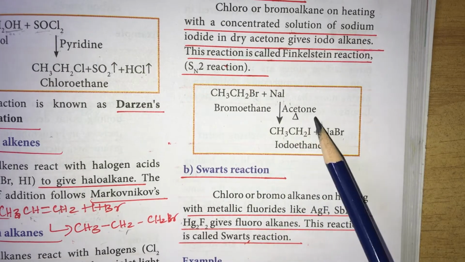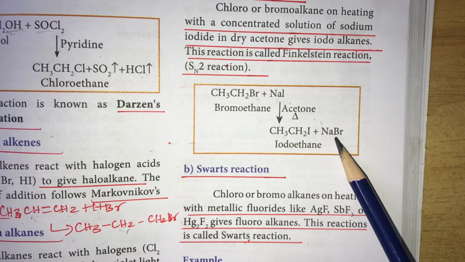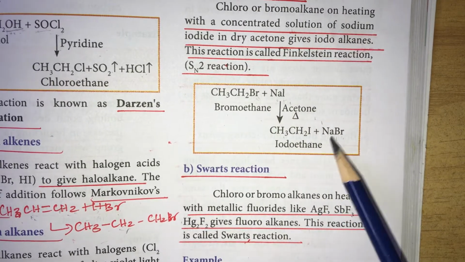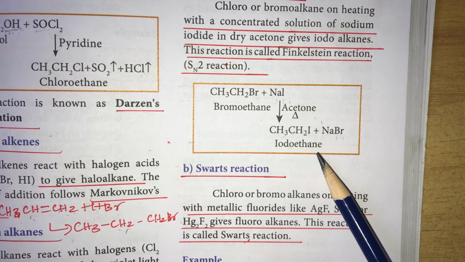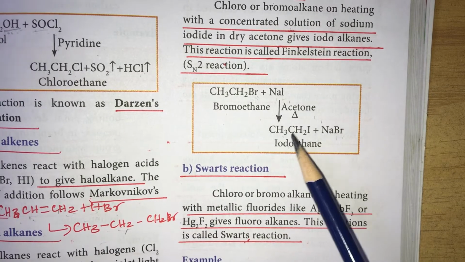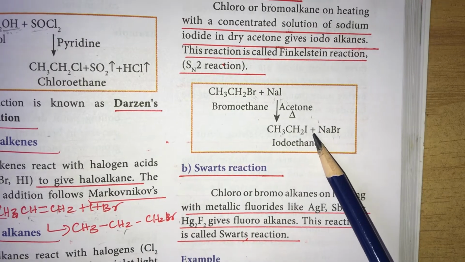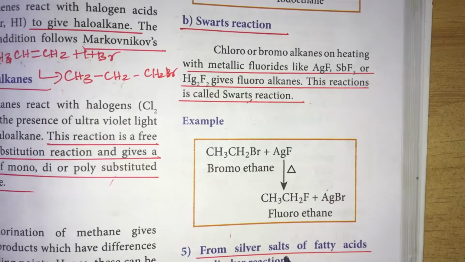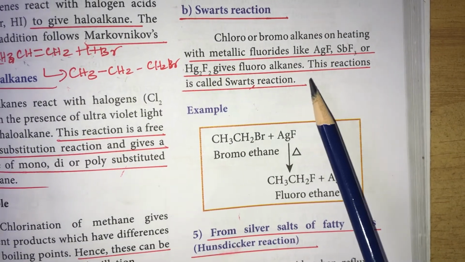CH3CH2Br plus NaI gives iodoethane and sodium bromide. This follows the SN2 mechanism, nucleophilic substitution bimolecular, so the rate of the reaction depends upon two species. This is called the Finkelstein reaction.